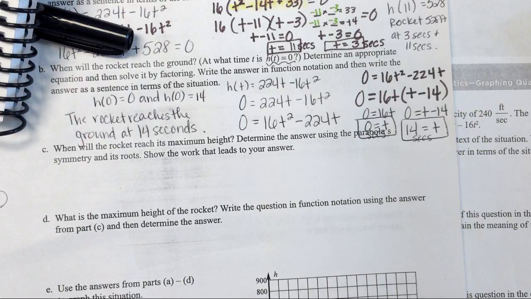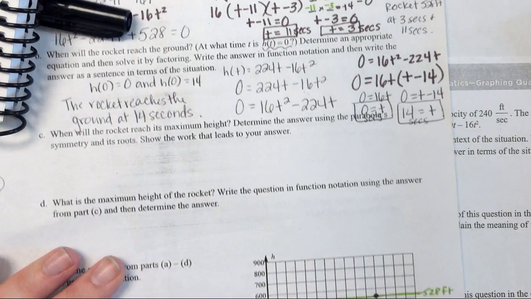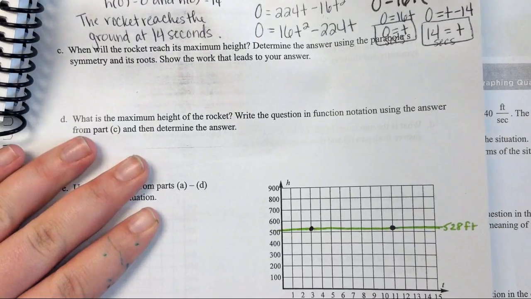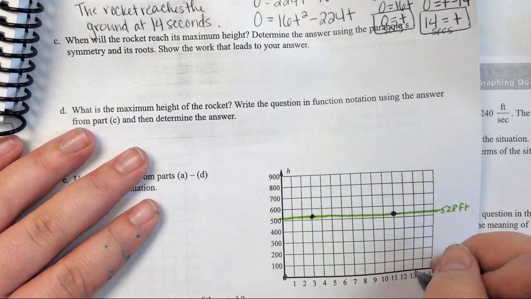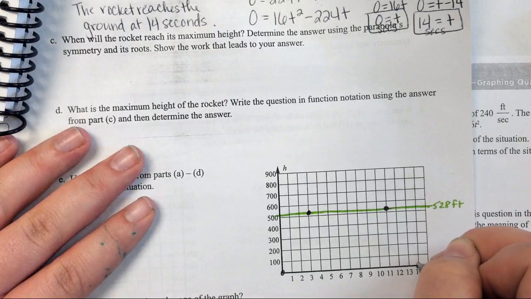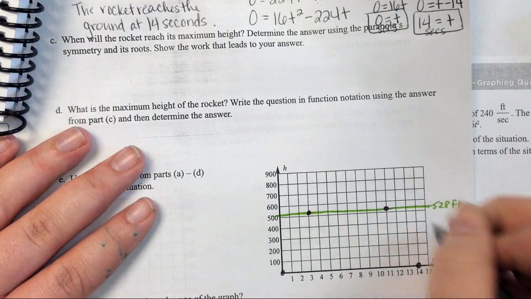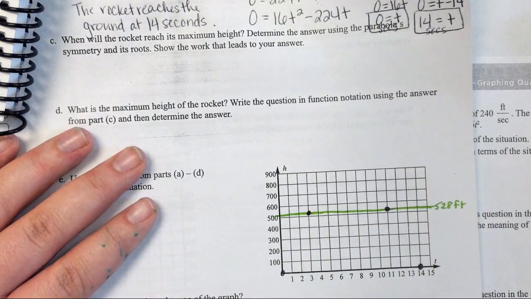Okay. So we got that. Well, again, I'm a cheater. I'm going to go down to that graph. I know I need to put a point at 0, 0. And I also need to put a point at 14, 0, because it comes back to the ground after 14 seconds.